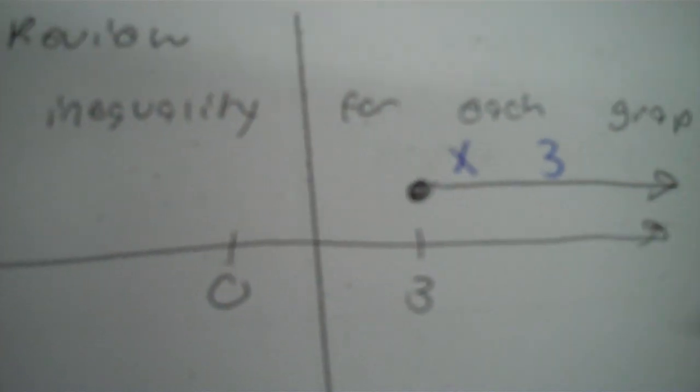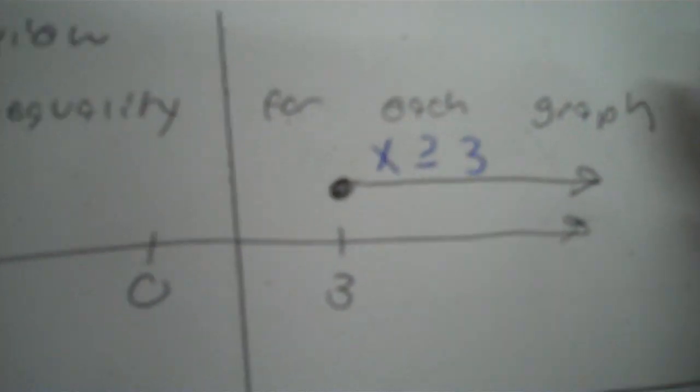So we have 3, a closed circle above it, and then everything this way, which would be 4, 5, 6, greater than 3. So you use a variable to represent all the possible values. So x, and then you put 3. Headed that way, that's obviously the greater than sign, which is this sign right here. Okay, since the circle's closed, you put equal to. That's it. Okay, next problem.